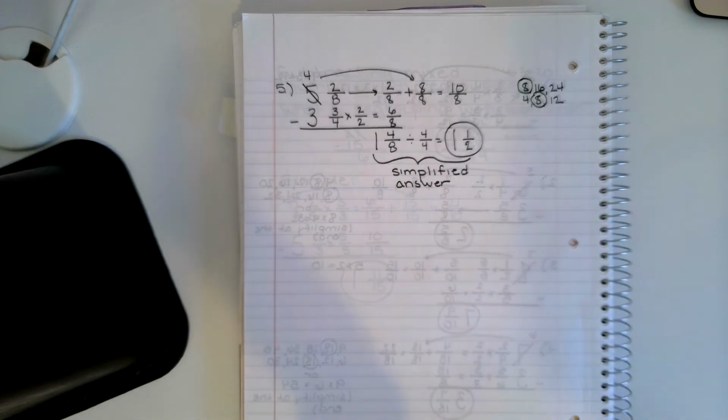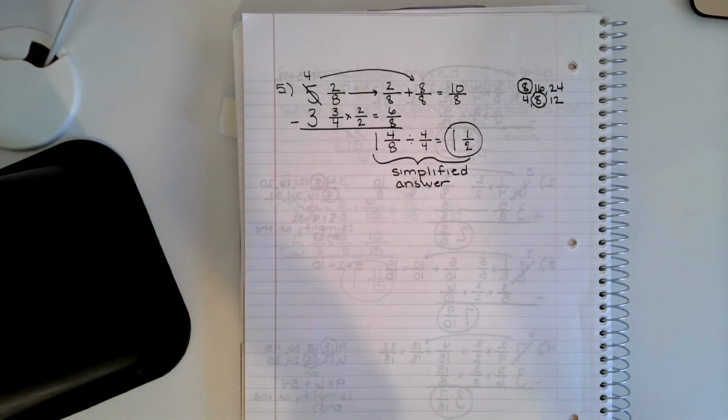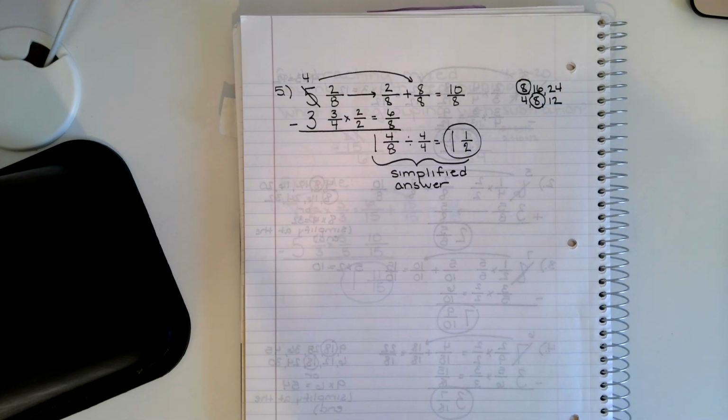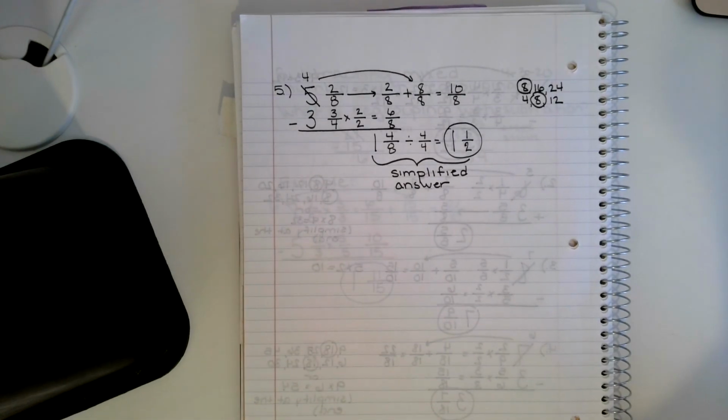And even if you did the 32s, like that was your common denominator, your final answer after simplifying should still be 1 1/2. You might not have simplified down enough if you still had 1 4/8. So make sure your answer is 1 1/2. You want to simplify down as far as you can go.